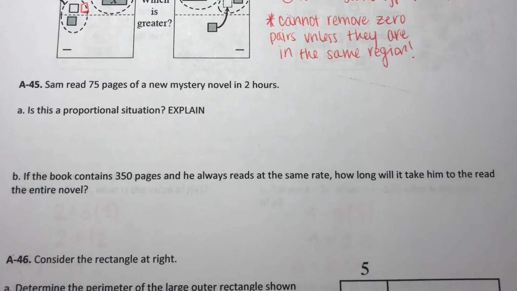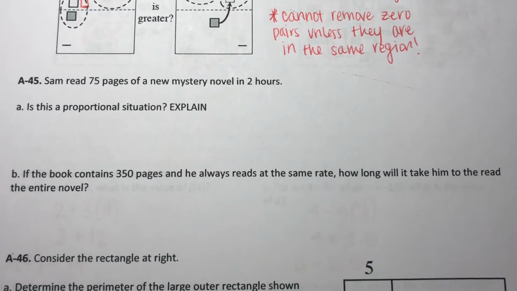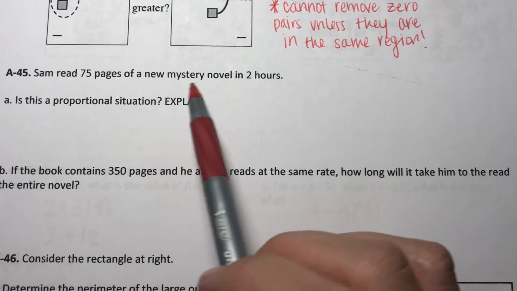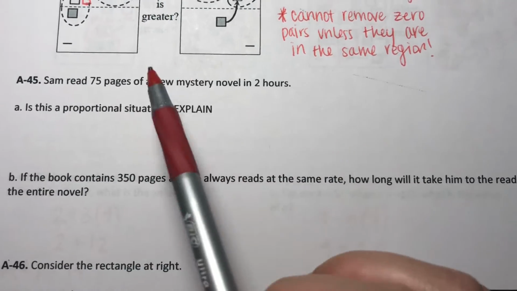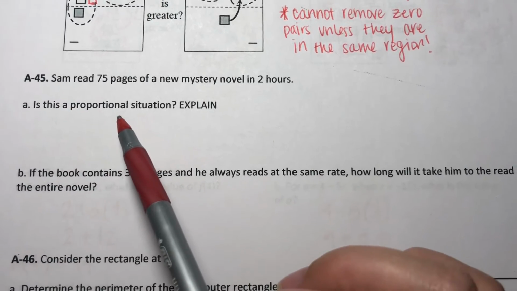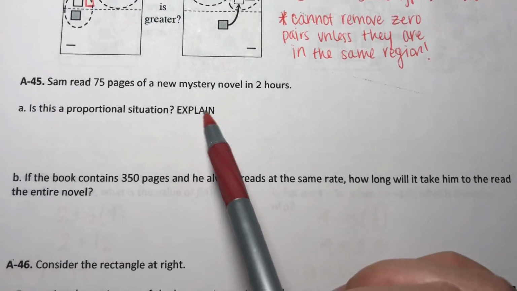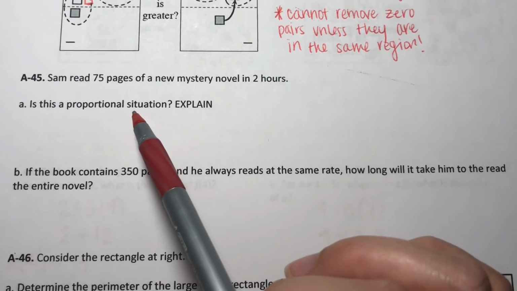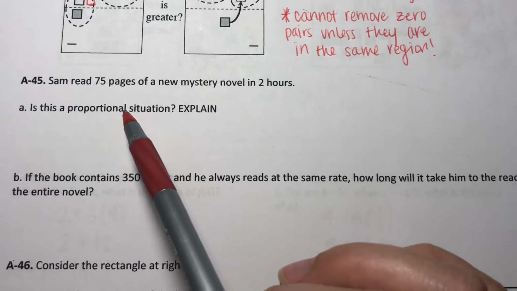All right, 2 more problems to go. So A45 says, Sam read 75 pages of a new mystery novel in 2 hours. Is this a proportional situation? Explain. And so this idea of a proportional situation is something that we talked about in chapter 1.